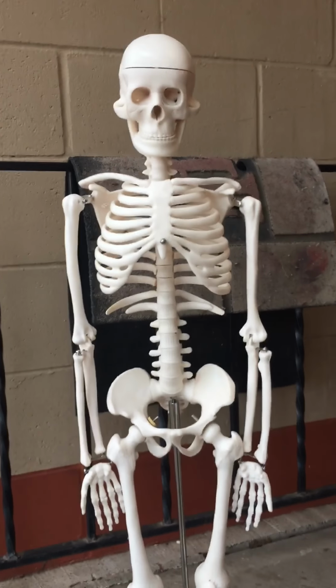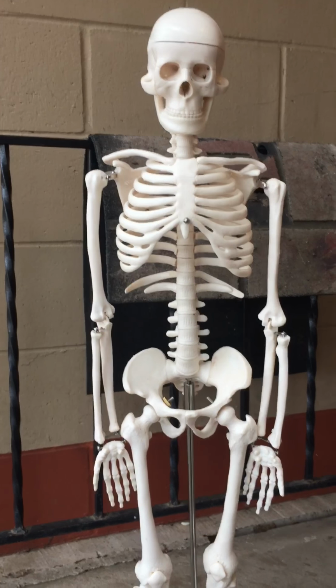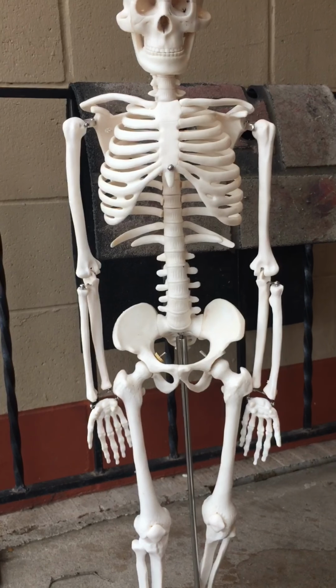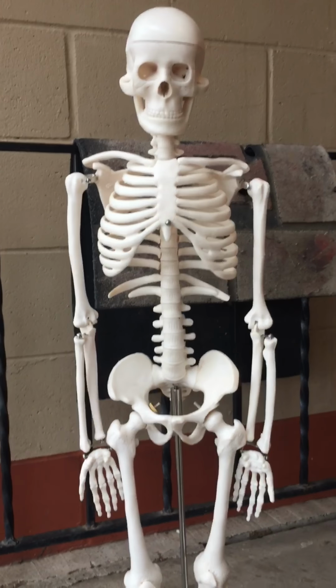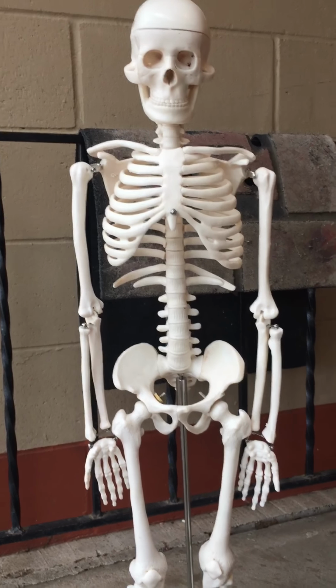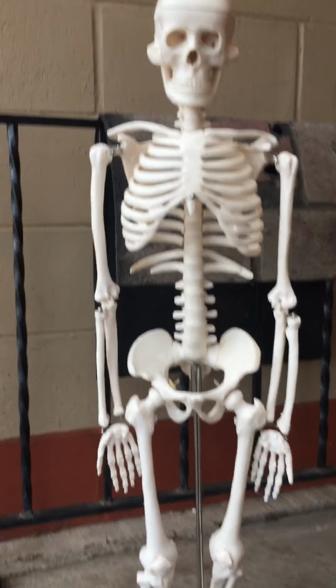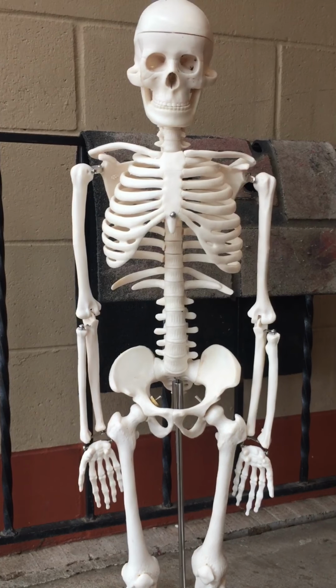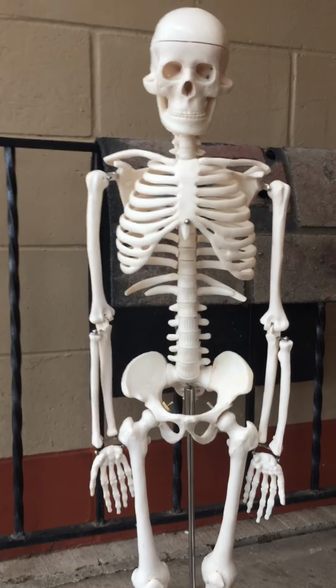Hello, my name's Arisha and I'm in Bio 230, and today I will be discussing the different types of bones that we have in our body. There are 5 types of bone which the human skeleton contains.